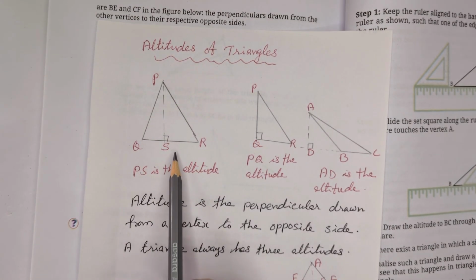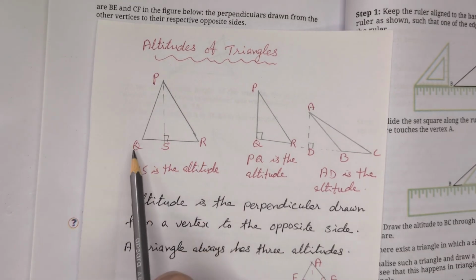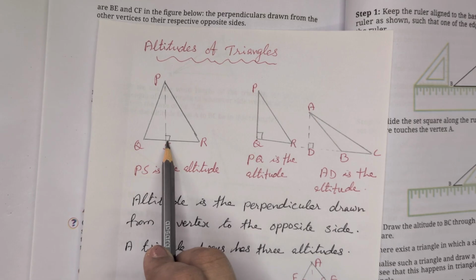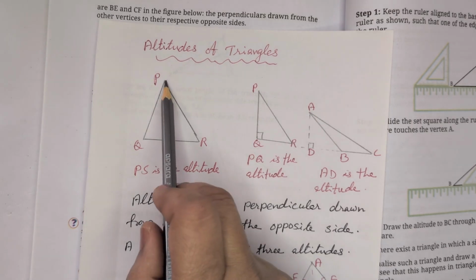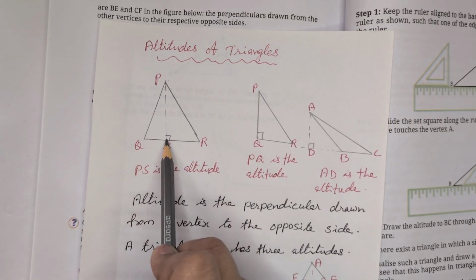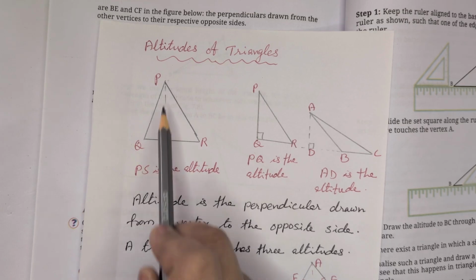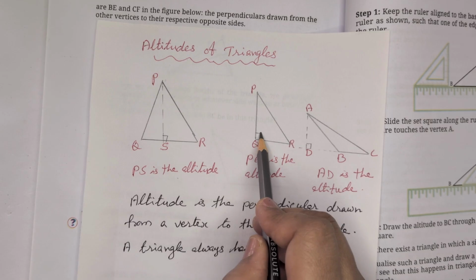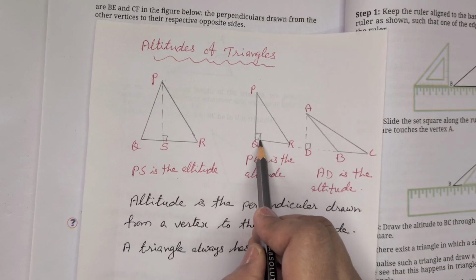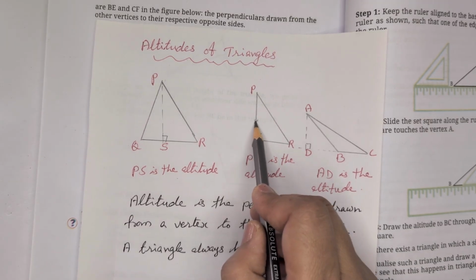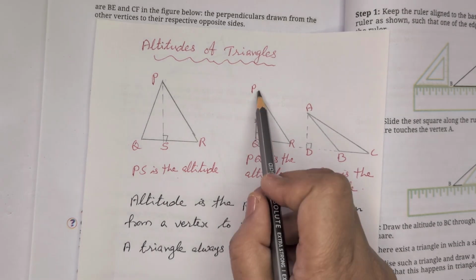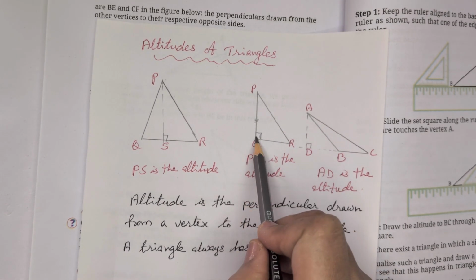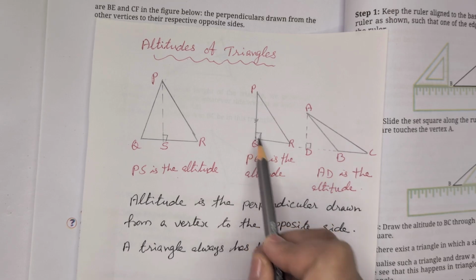Altitudes of a triangle. Here is an acute angle triangle. Here the altitude is coming inside the triangle. From the point P towards the opposite side QR, PS is the altitude. This is a right angle triangle. Right angle. So the altitude means this side. PQ is the altitude. It's a perpendicular distance from P to the opposite side, that means one of the sides of the triangle itself.